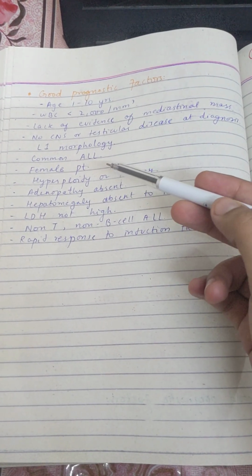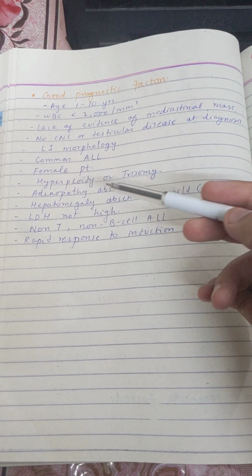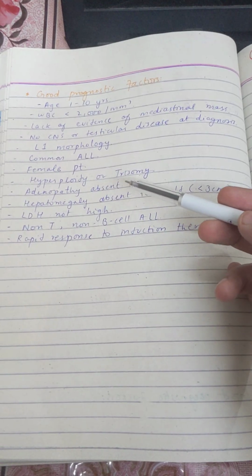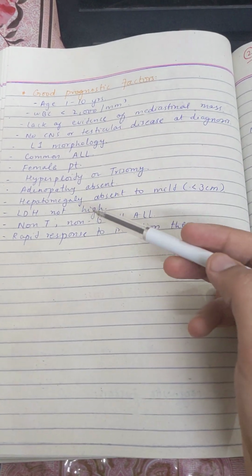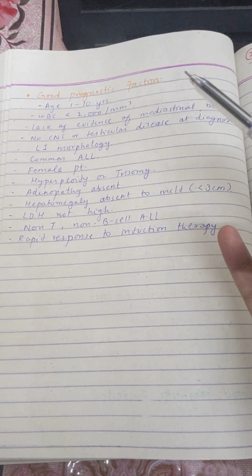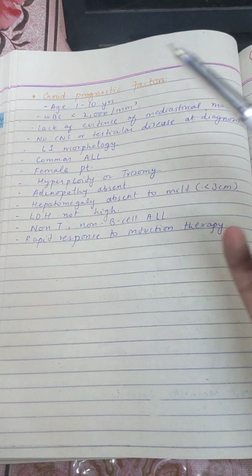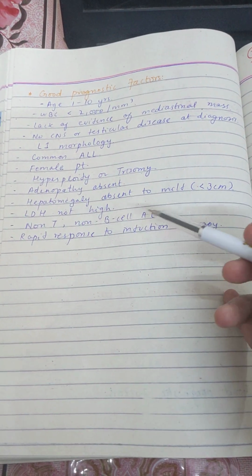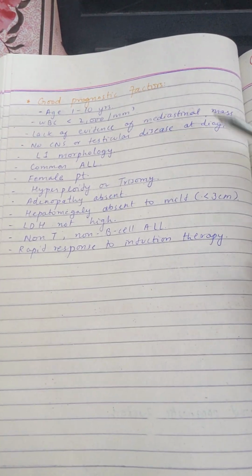In a female patient, the prognosis is good. If there is hyperploidy or trisomy, the prognosis is also good. If adenopathy or lymphadenopathy is absent, the prognosis will be good. If hepatomegaly is absent, or mild, like less than 3 centimeters, the prognosis will be good. If the LDH, which we did in the biochemical tests, is not high, that shows the child has a good prognosis. If it's a non-T cell, non-B cell ALL, again the prognosis will be good. And if the child responds rapidly to induction therapy, that indicates a good prognosis as well. So these are the good prognostic factors that will decide the prognosis in the child.